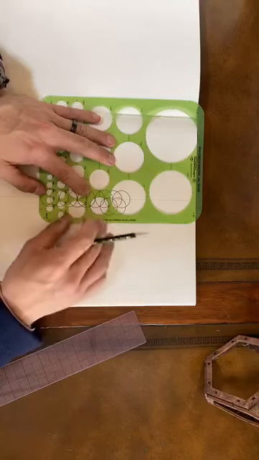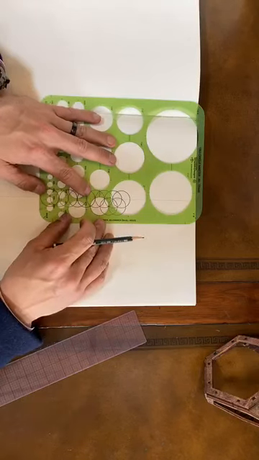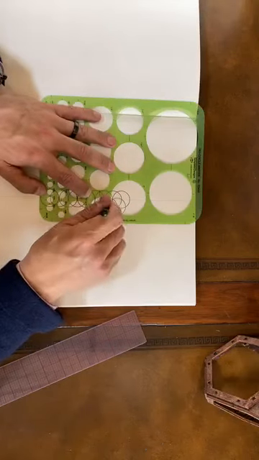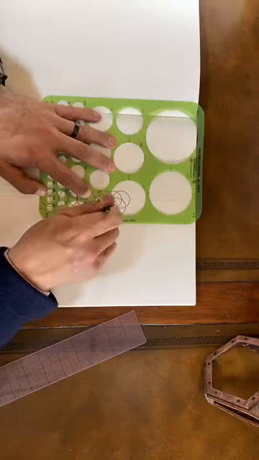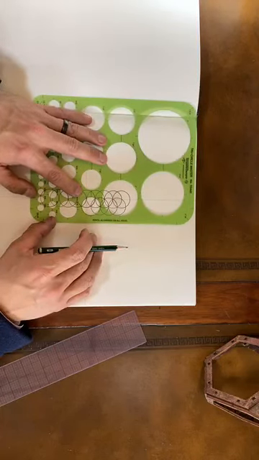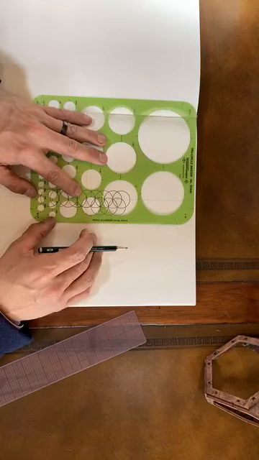And when you get used to this, you can move pretty fast. And just keep kind of going down until you finally get there.